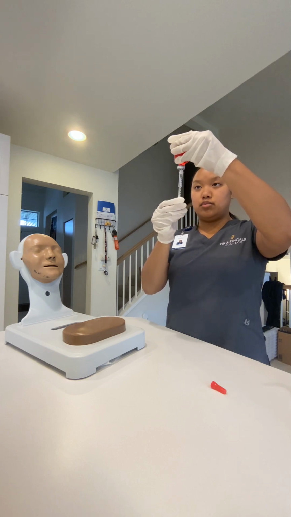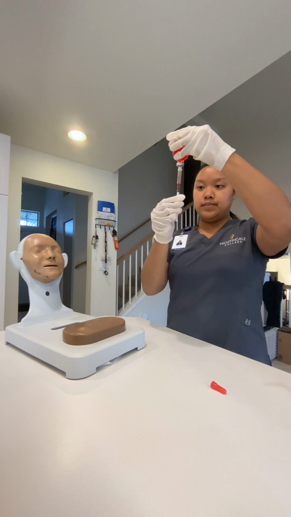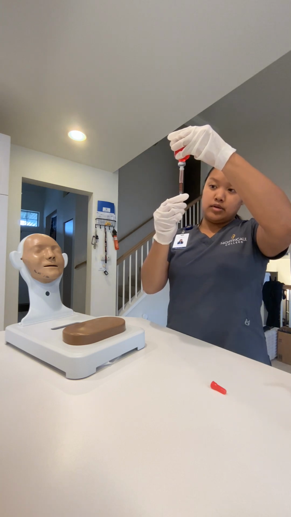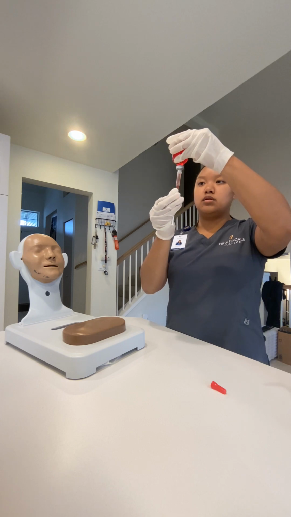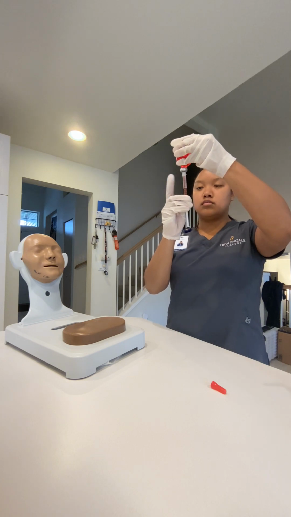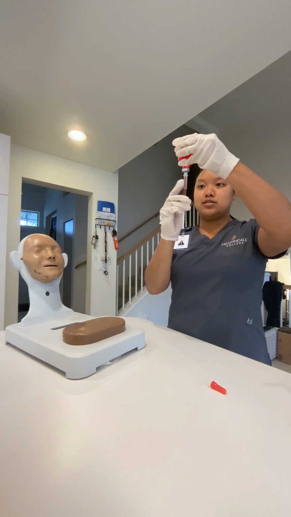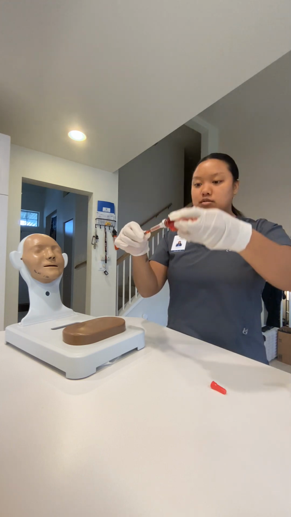So I'm gonna go ahead and pull again, just to ensure. Yep, there you go. Tap, tap, tap. No bubbles. I realized that you have to tap this kind of hard to get those bubbles out. There you go. So I already got it.